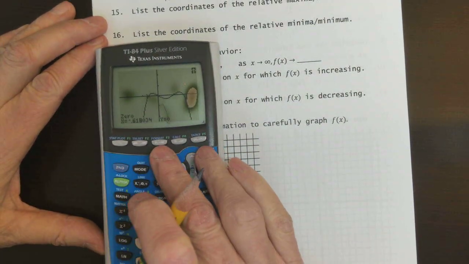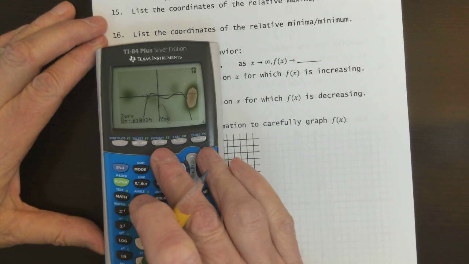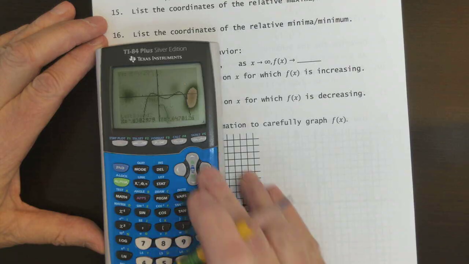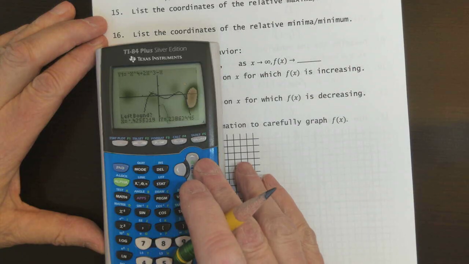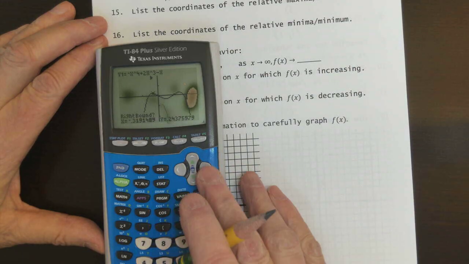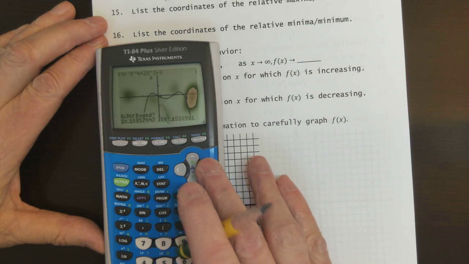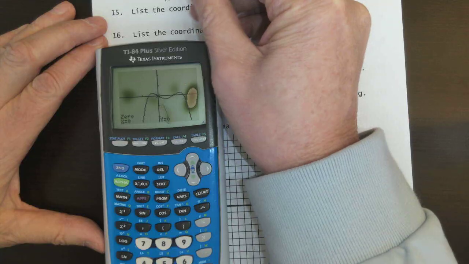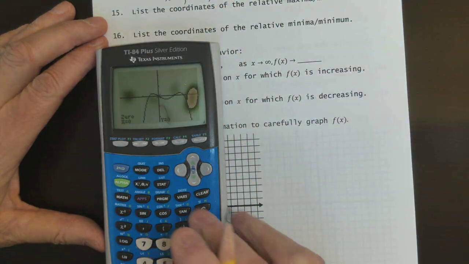Second calc, I think that one is at the origin. Another 0, hit enter, come over here. Hit enter. Yes, that is at the origin. So 0 is a 0 here.